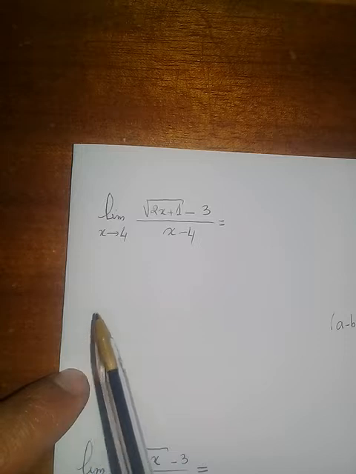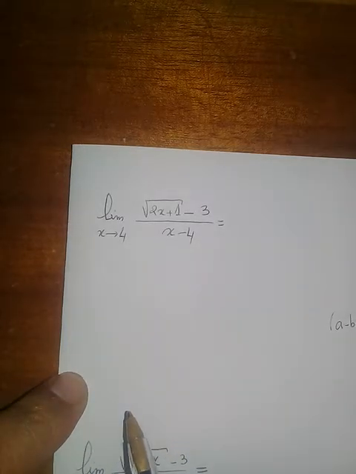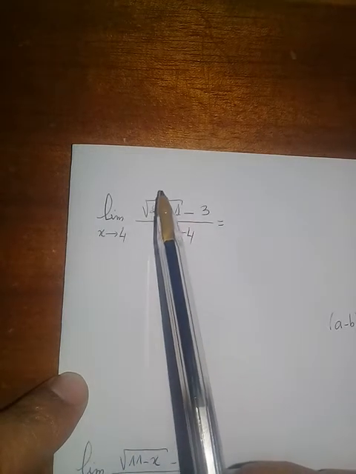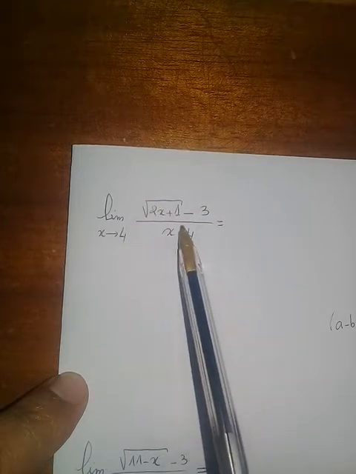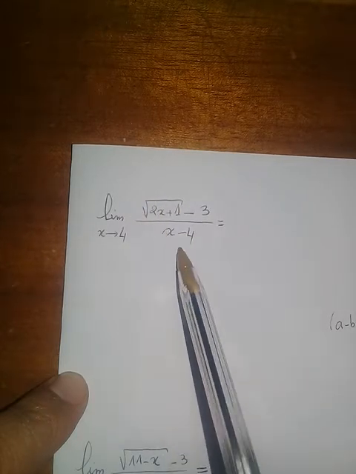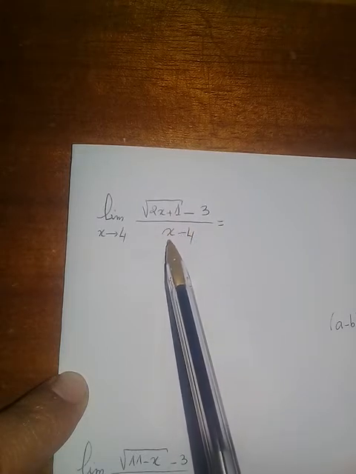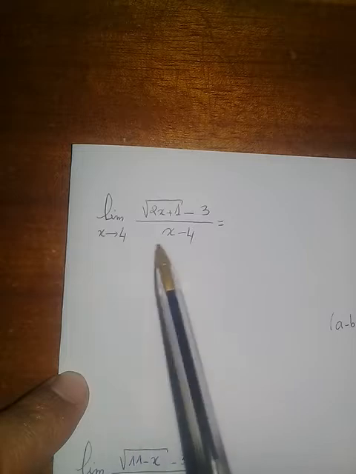So there is no use plugging in 4, so we're going to proceed by multiplying by the conjugate. And it's always good to choose the conjugate when the square root is involved. If we multiply by the conjugate of this, it's going to be x squared minus 16, and it's going to give us 0 anyway.